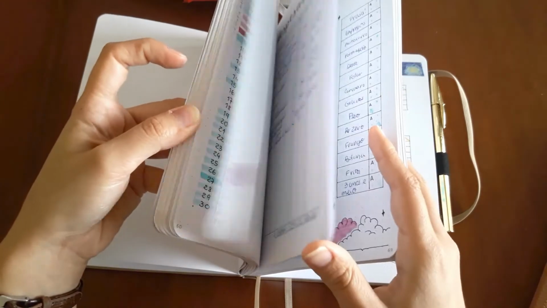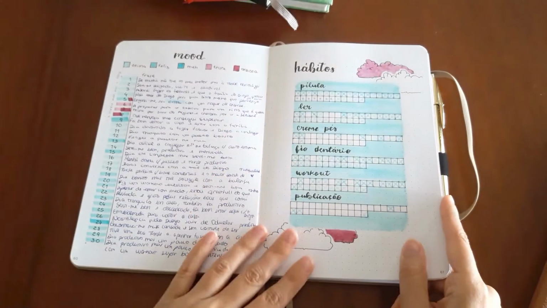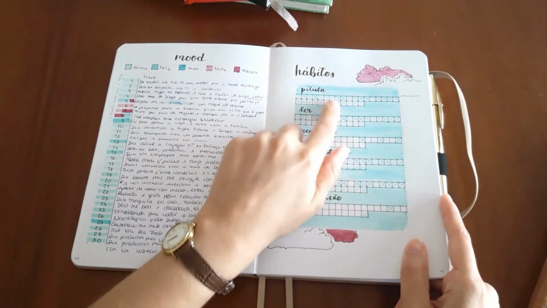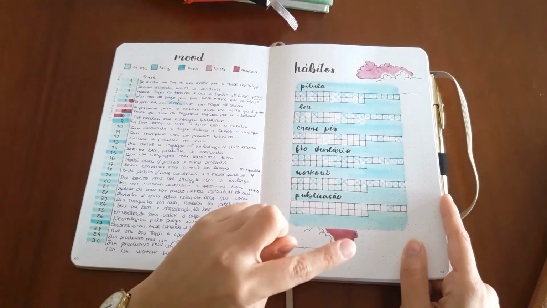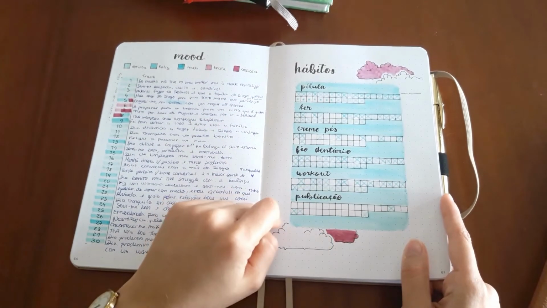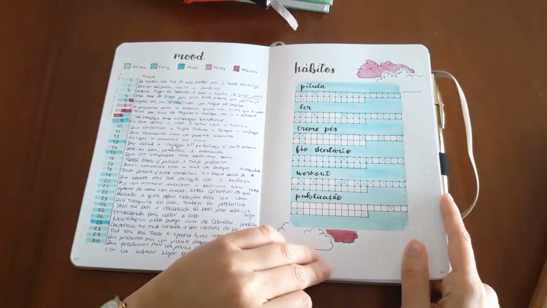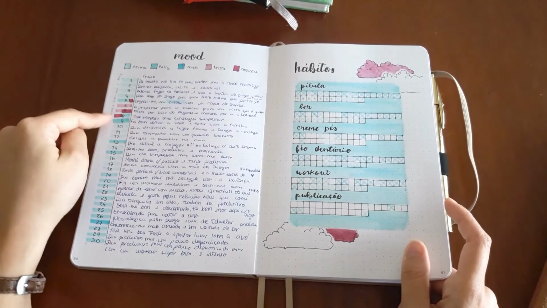Just see. Okay, this is a different one. This is the habit tracker like this. This is my favorite spread of this year, I think. And this is the mood tracker.